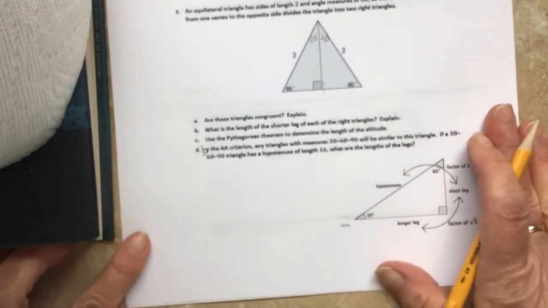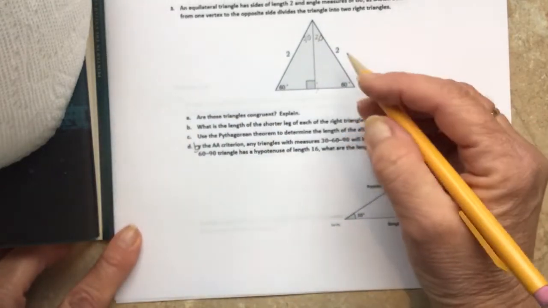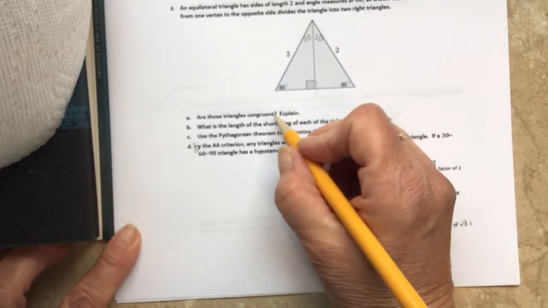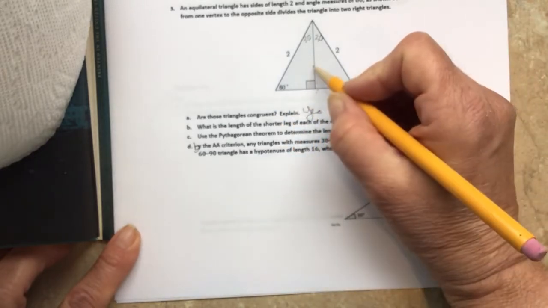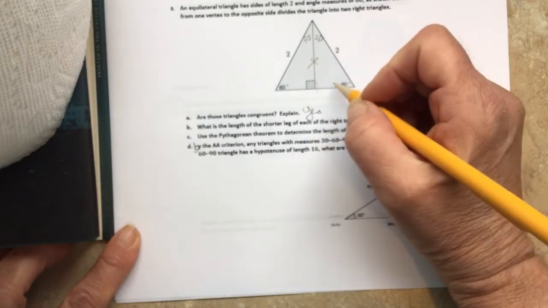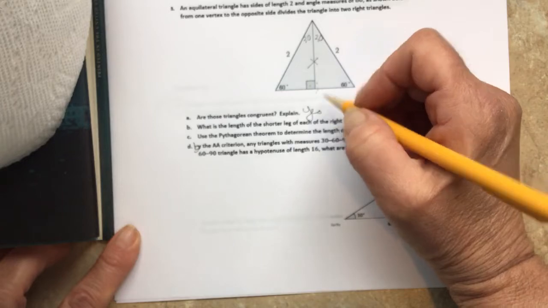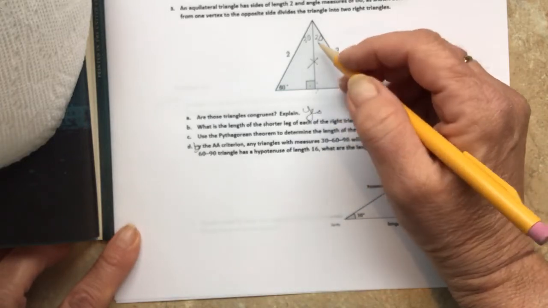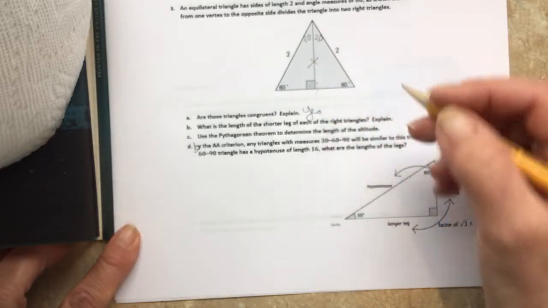First question says, are these triangles congruent? Well, yes. Now you have a couple different reasons. So we have yes. You could use the reflexive property and do angle, angle, side. Or you could do angle, side, angle. And this is all going to fall together.